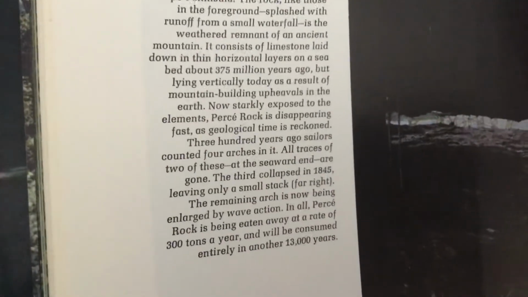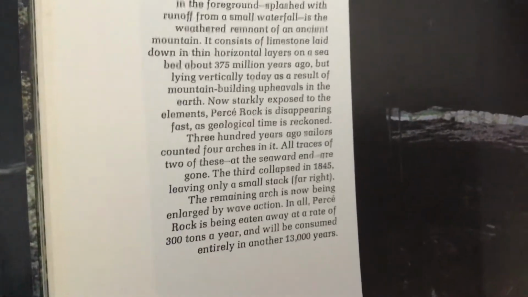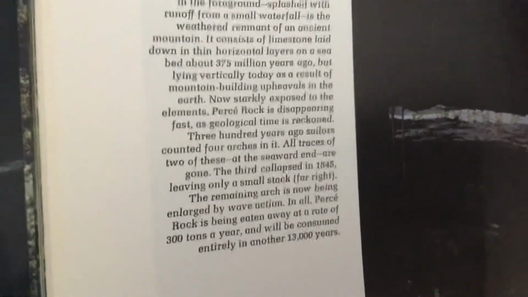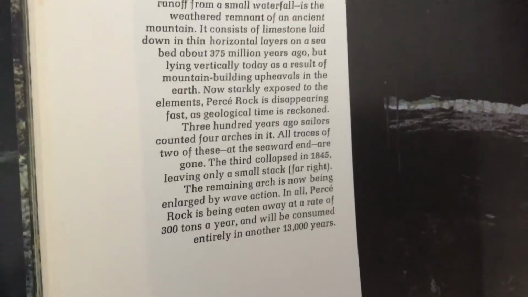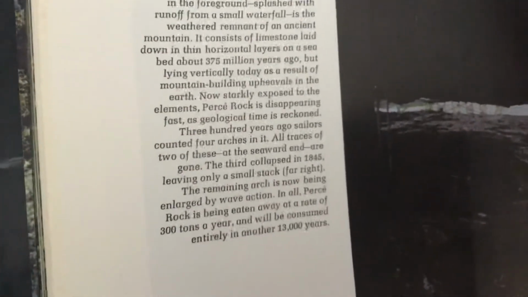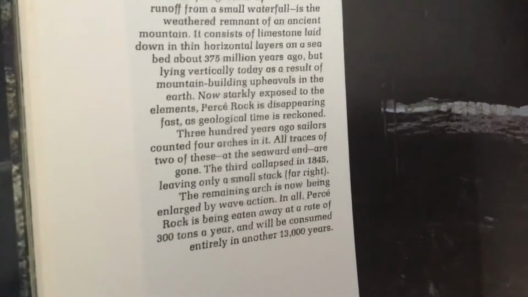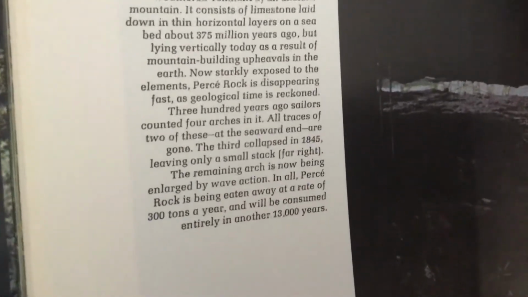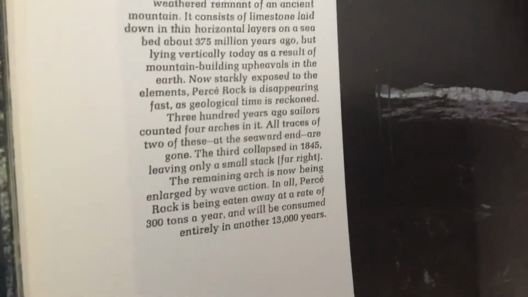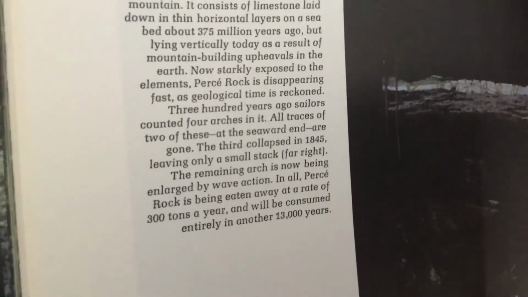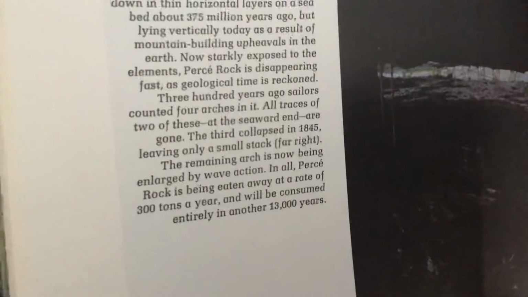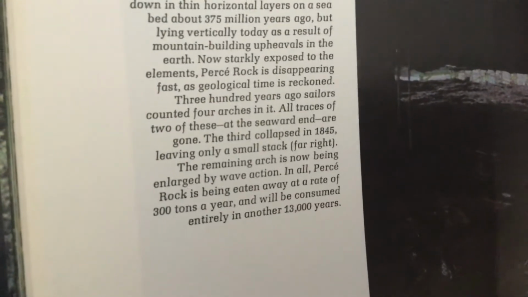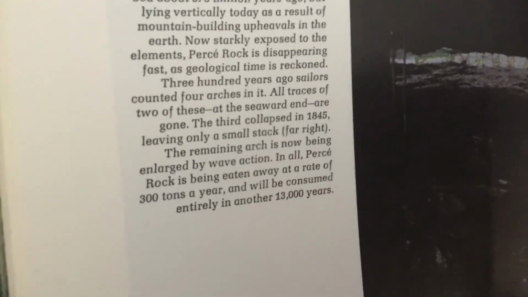As geological time is reckoned, 300 years ago, sailors counted 4 arches in it. All the traces of 2 of these at the seaward end are gone. The third collapsed in 1845, leaving only a small stack far right. The remaining arch is now being enlarged by wave action. In all, Percé Rock is being eaten away at a rate of 300 tons a year, and will be consumed entirely in another 13,000 years. See? That rock is getting smaller and smaller.